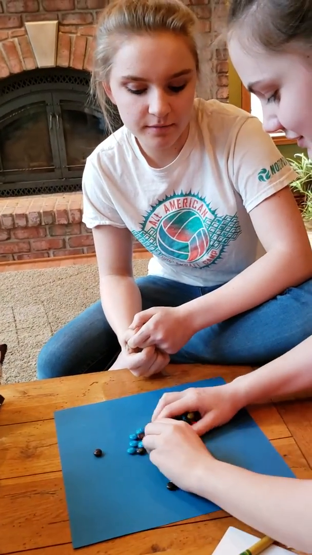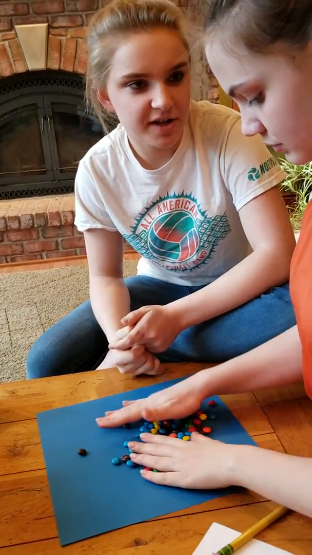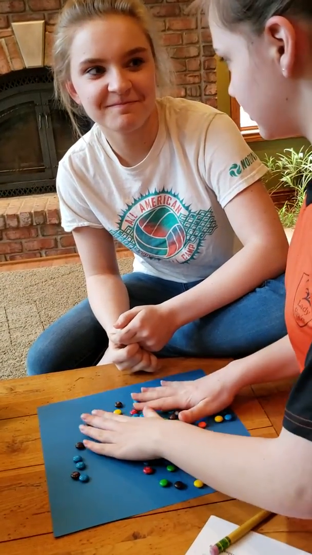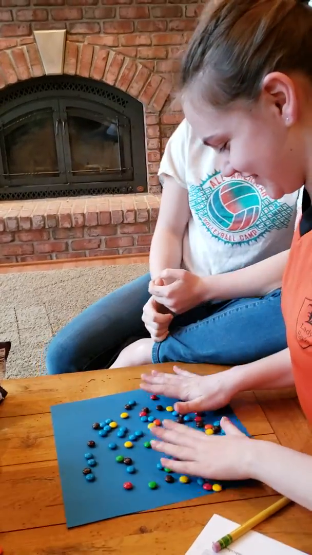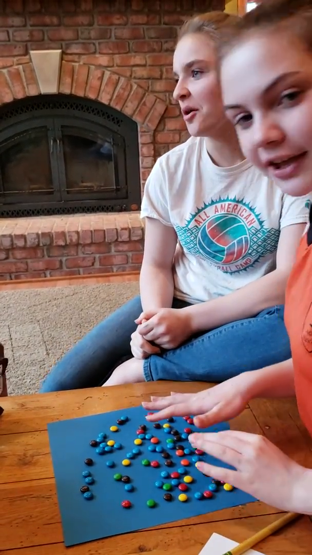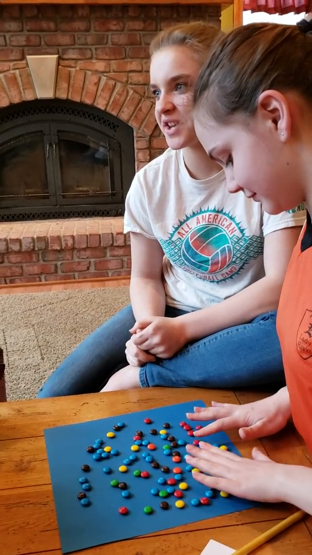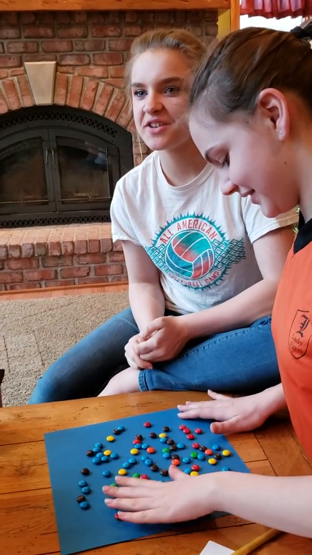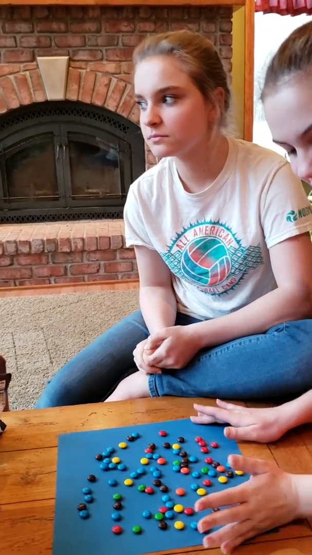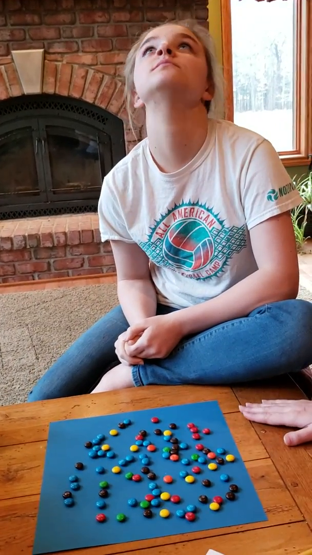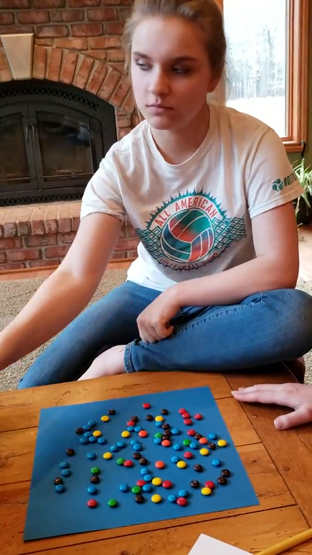Yellow's the best color. They taste like lemon. It's not true. Wouldn't that be disappointing if you ate an M&M and it tasted like a lemon? Oh, I'd cry. That would be a Skittle. Oh, I hate Skittles. Skittles are better. I don't hate them, but I don't like them. Oh, are you joking? No, I'm just kidding. We had a poll in class, and M&Ms were first, Skittles were second.